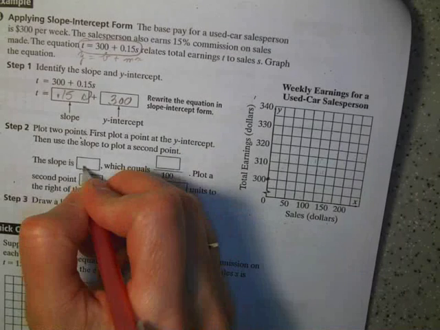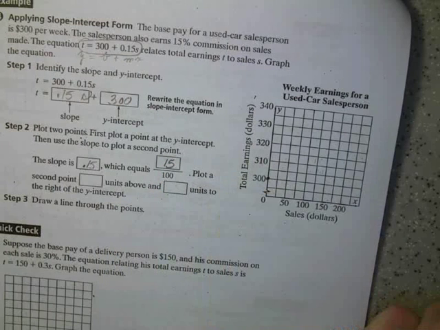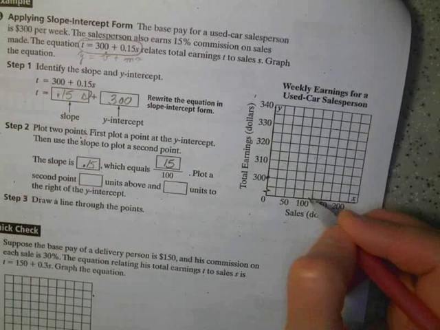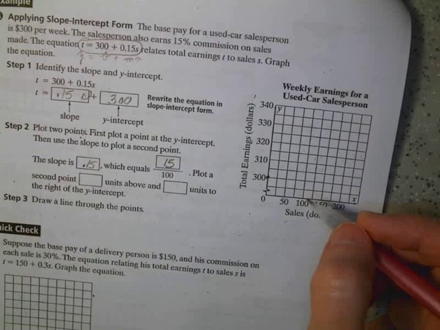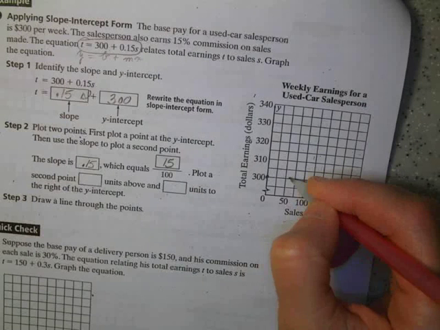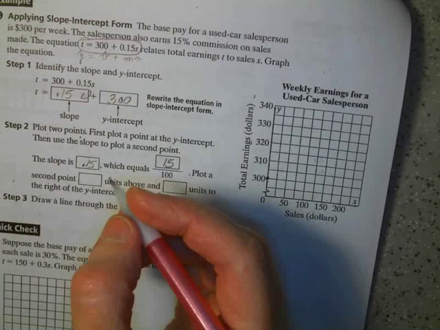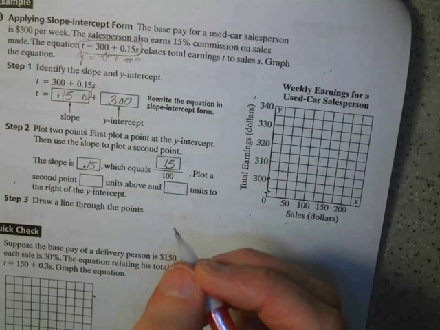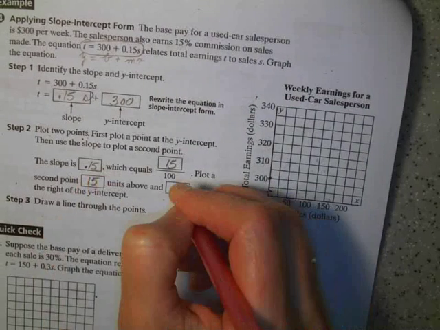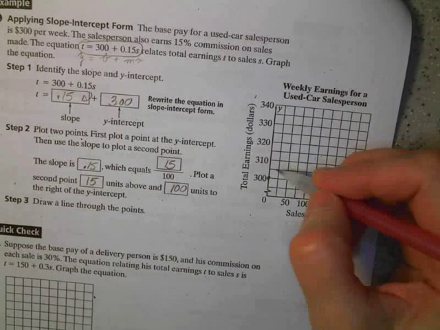Then I'm going to use slope to plot a second point. The slope is 0.15, so that gives me 15 over 100. So we're going to plot a second point 15 units above and 100 units to the right.